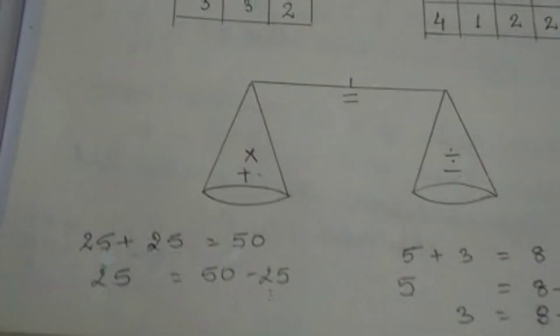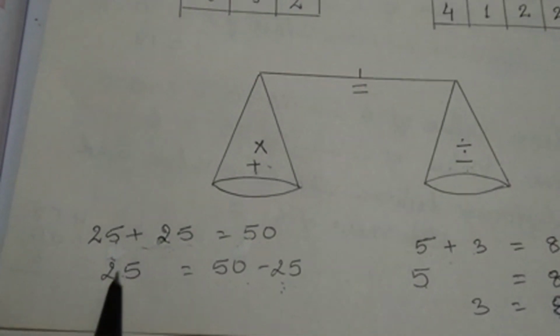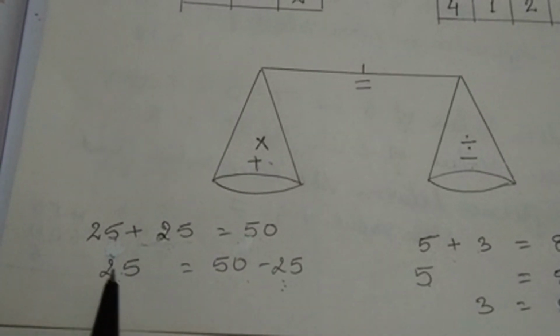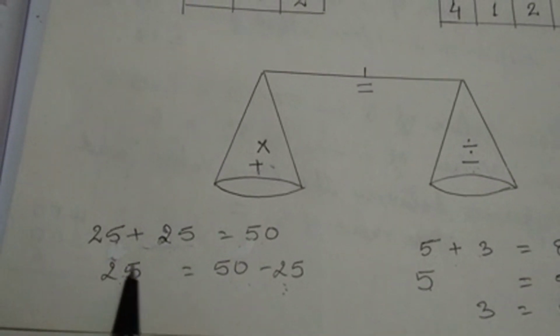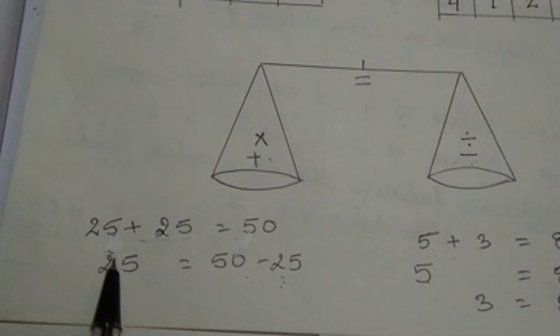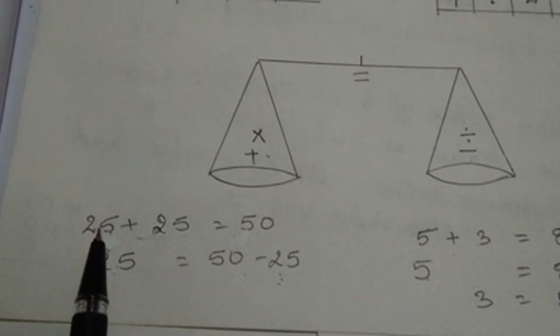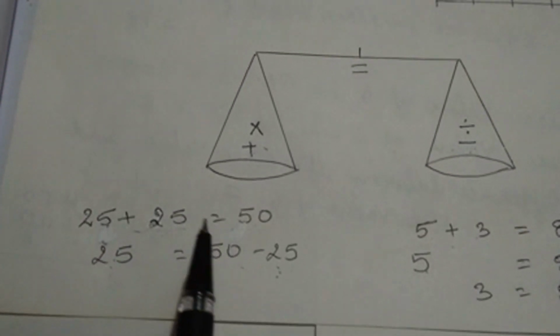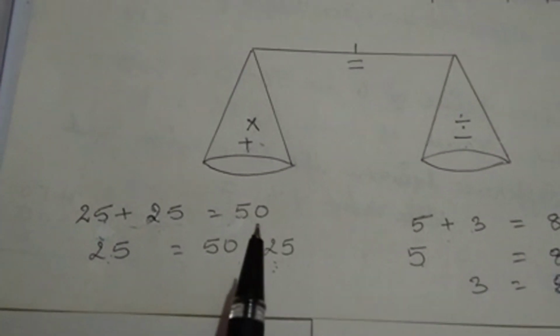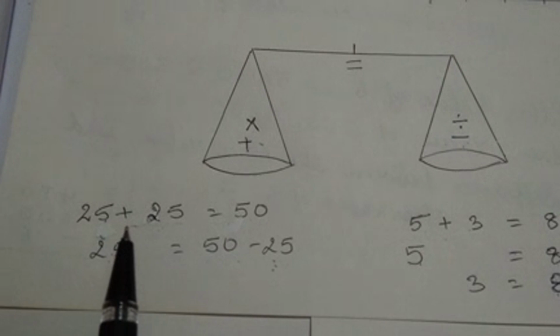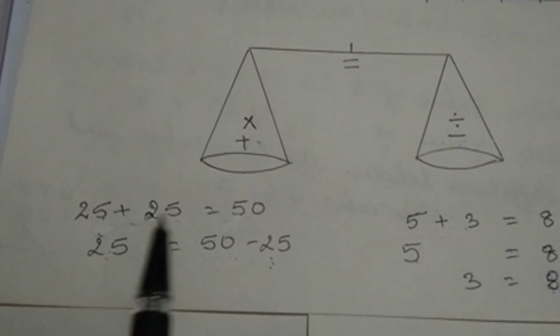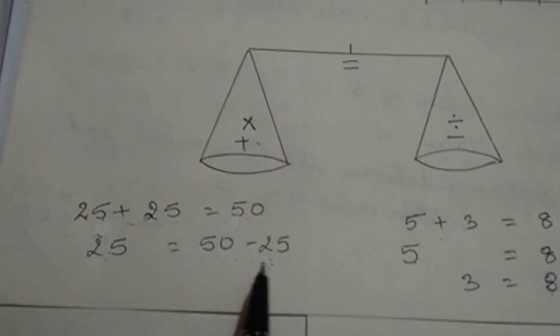Let us see how. This is one addition which we have seen in the beginning. 25 plus 25 is equal to 50. Now you see that this 25 is the same 25 I have copied from here. This equal to is the same equal to here. 50 is the same 50 here. Only this plus 25 I am putting on the other side of equal to. So this has become minus.